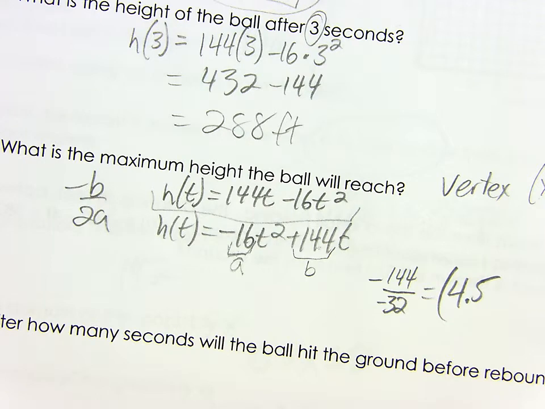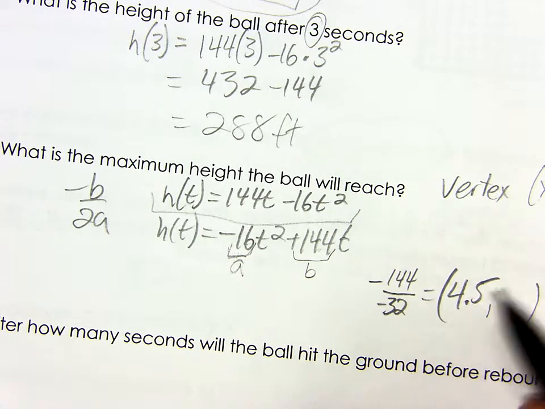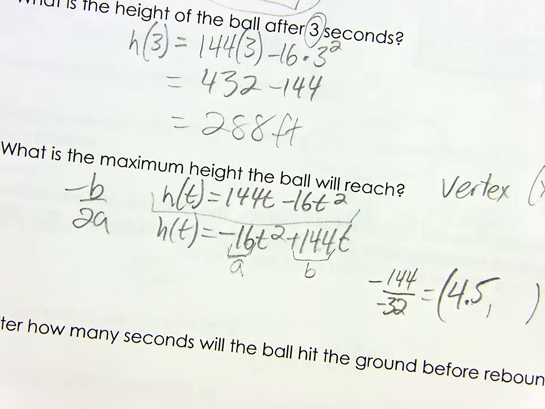What is that 4.5? What does that mean? It's the time it took the ball to get to its maximum height. That's not the answer yet. I'm not done. I have to plug that back in for time and see how high I got.